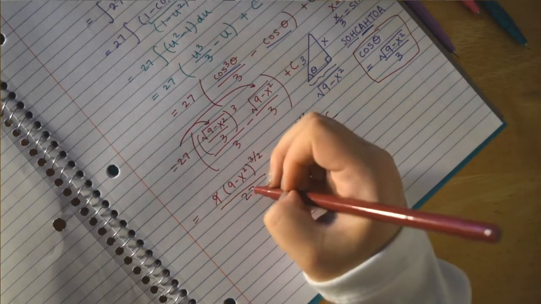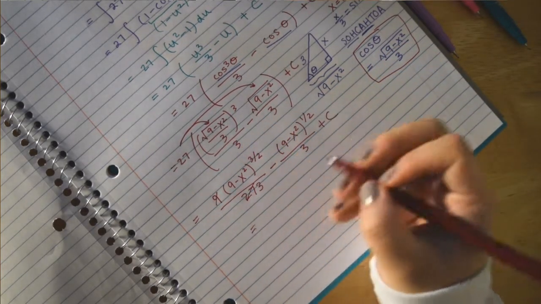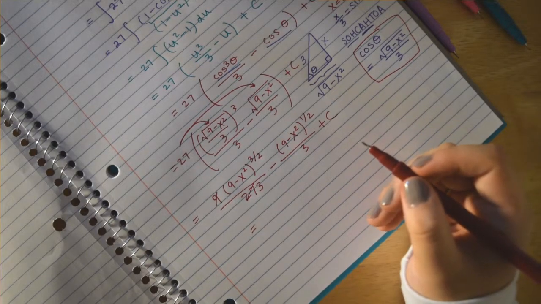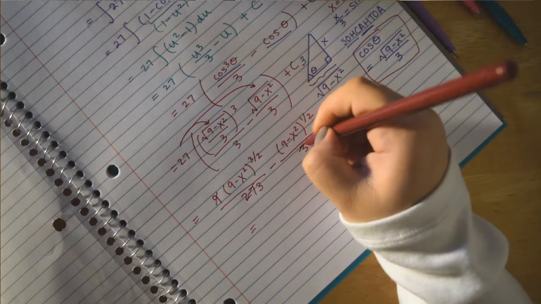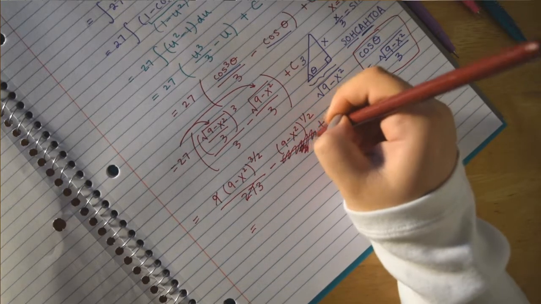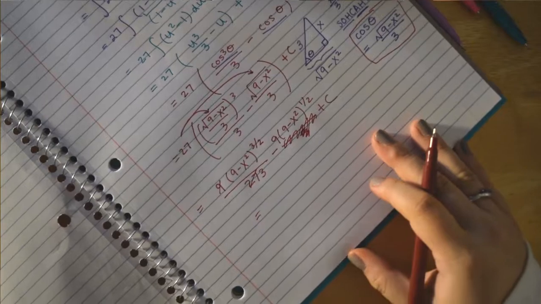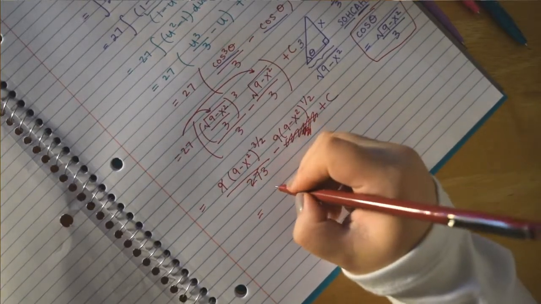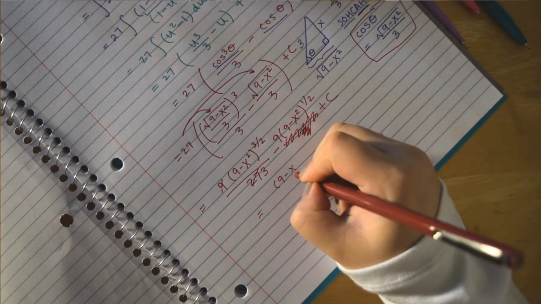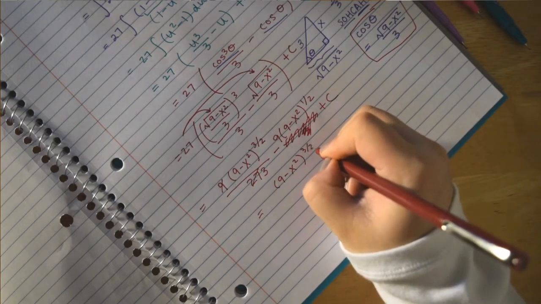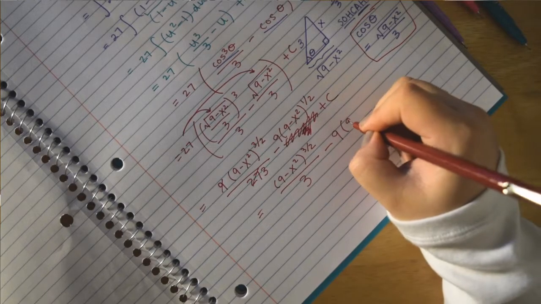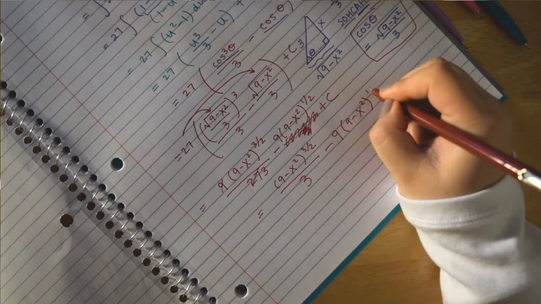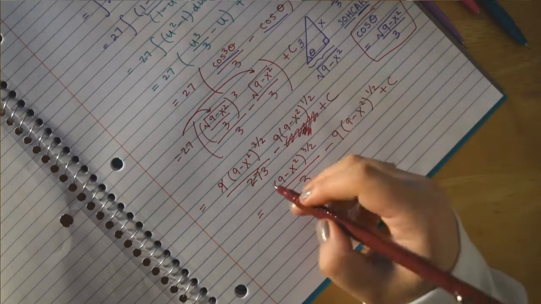And just last step, I'm going to cancel that out. And so we get, oh no, I distributed the 27, so this actually should be a 9, my bad. So the final answer will be 9 minus x squared to the 3 over 2 over 3 minus 9 times 9 minus x squared to the half plus c.